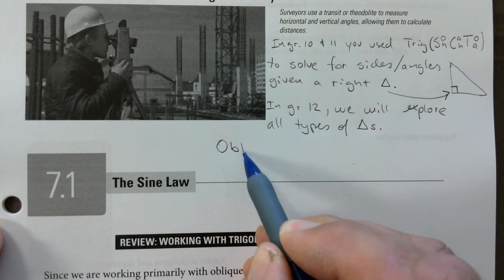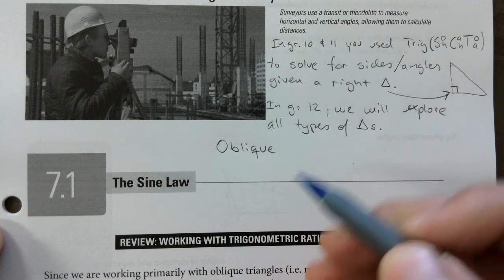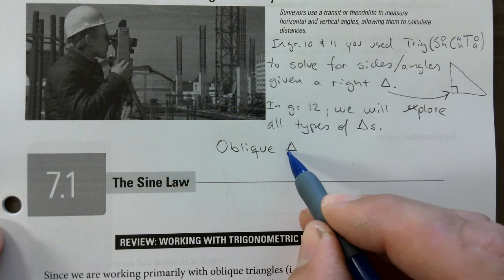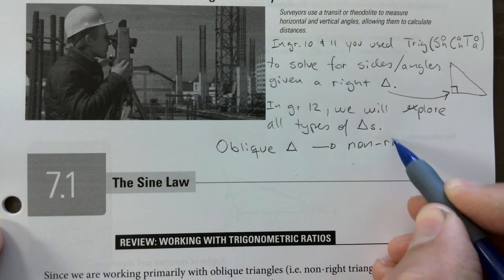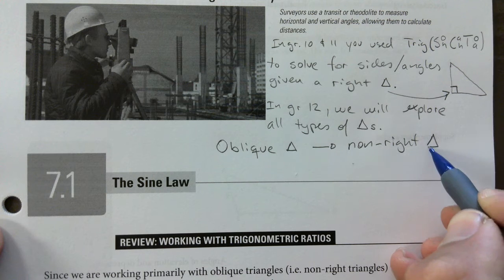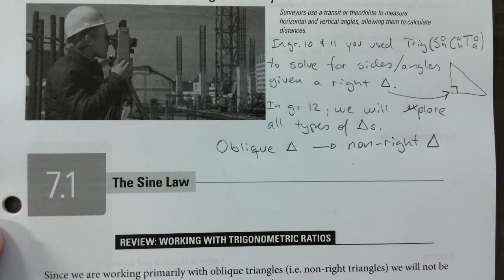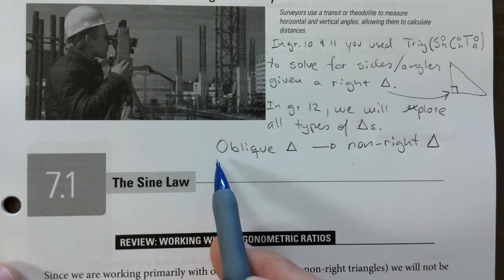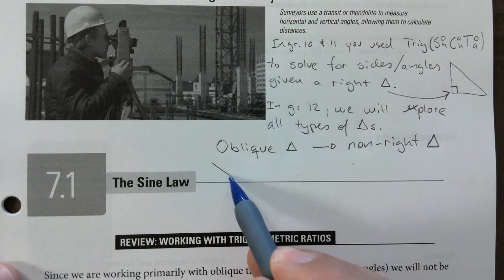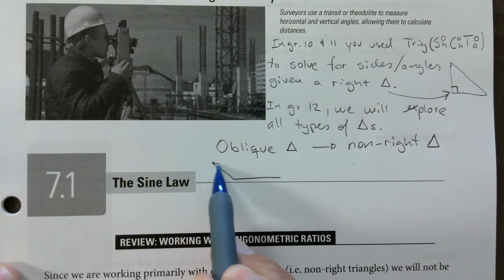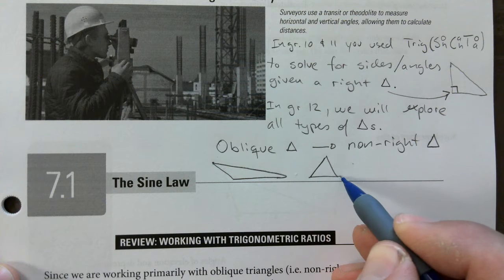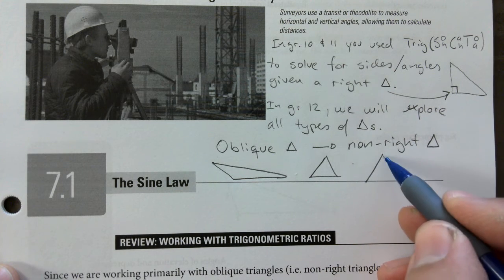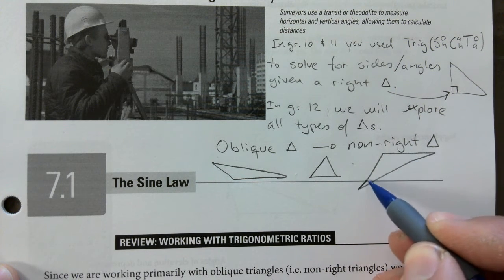So if you see the word oblique, which you're going to see multiple times, an oblique triangle is really a non-right triangle. So if you think of triangles, anything that doesn't look like it has a 90-degree angle is called an oblique triangle.